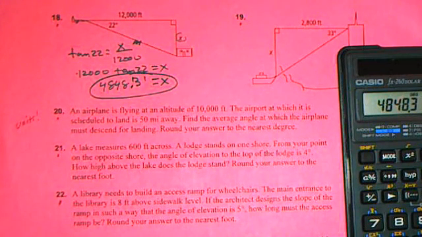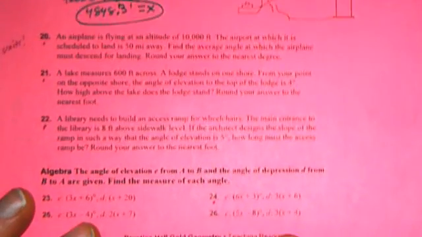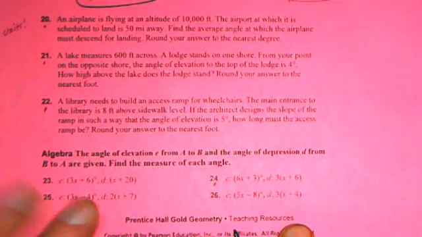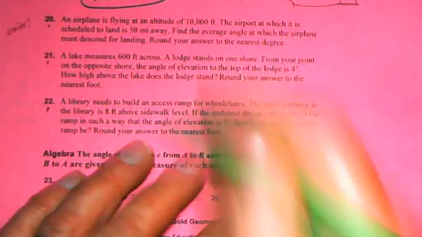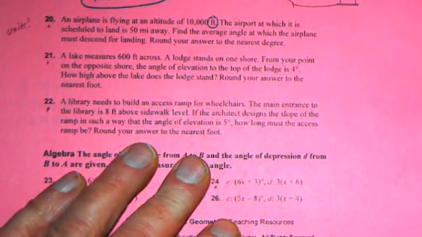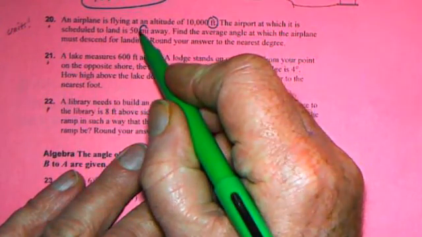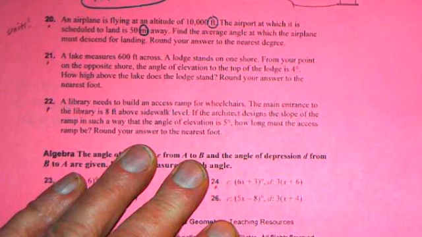Let's talk briefly about number 29. I did this in the class meeting, but it's important to notice as you're reading the problem that there's a difference in units. They're talking about the altitude of the plane in terms of feet, but they're talking about the building as being 50 miles away.